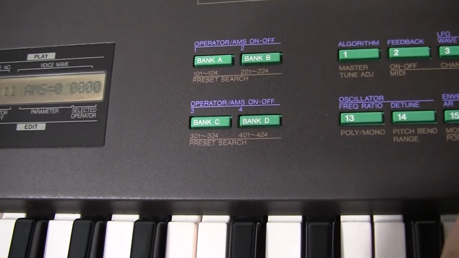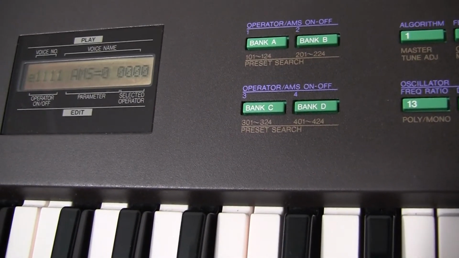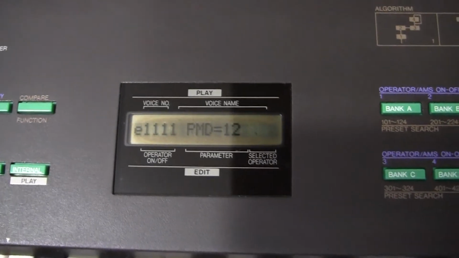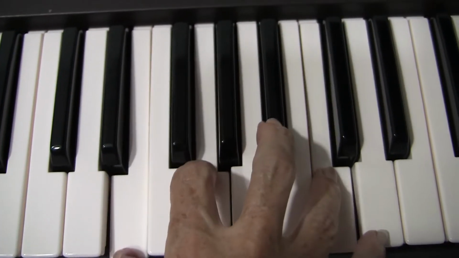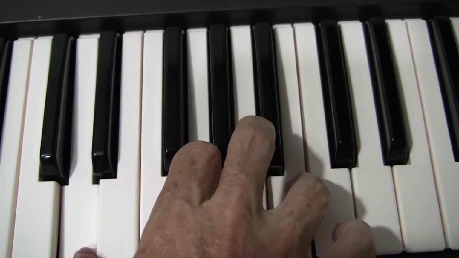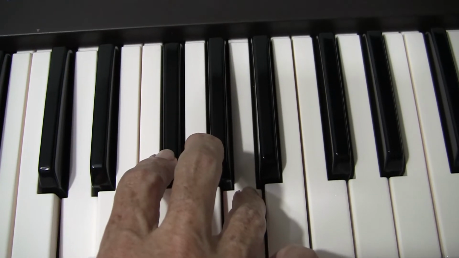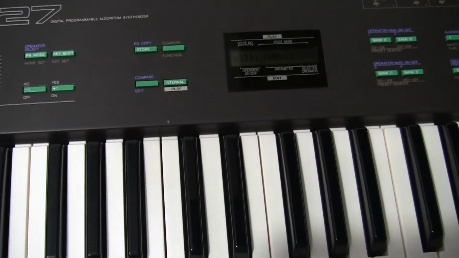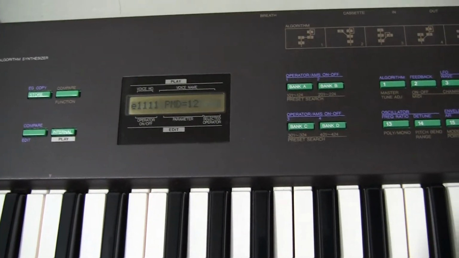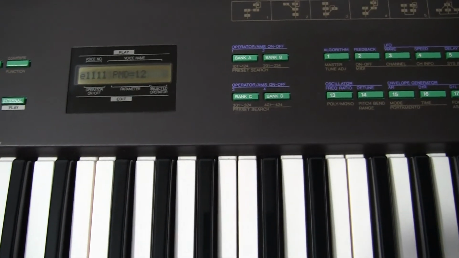So we go back and we touch the keyboard having set our pitch modulation depth to 12. And that's a very nice organy type of sound now that we've got on our keyboard.